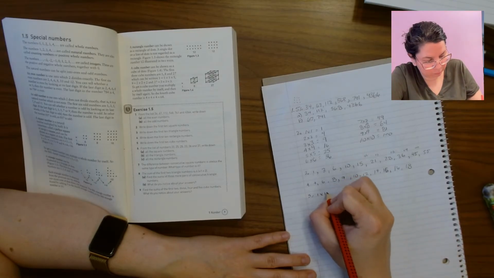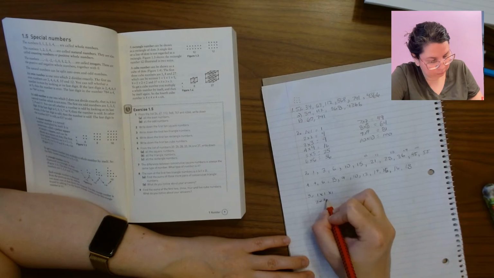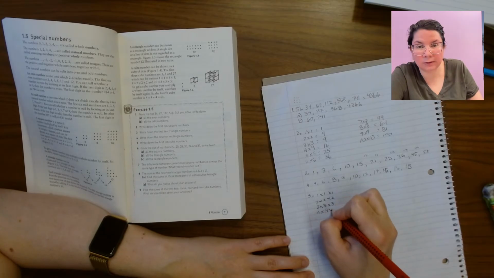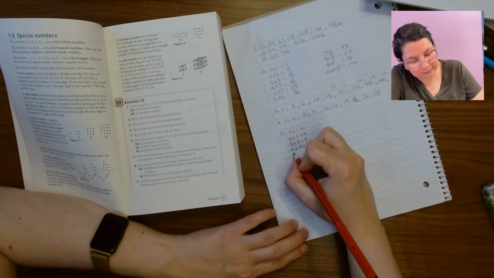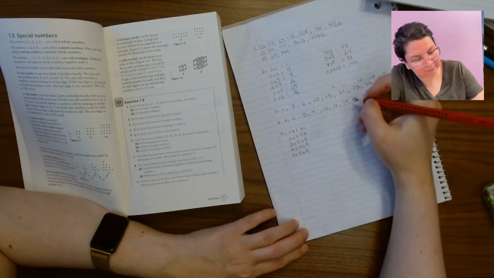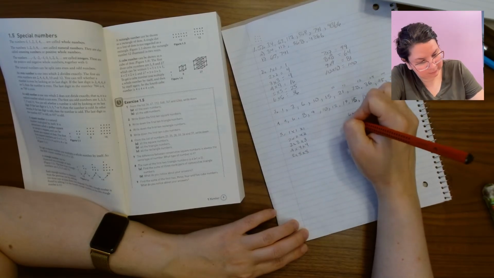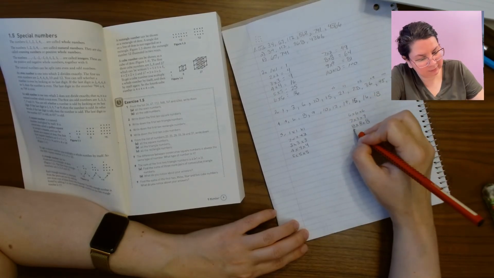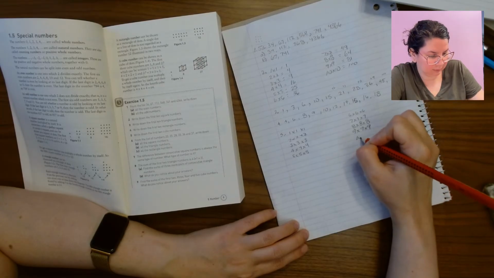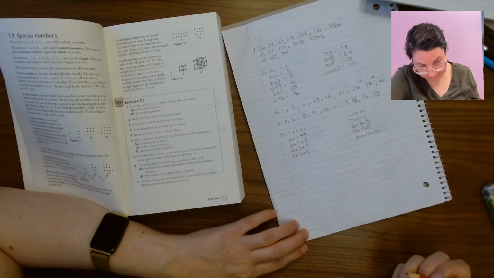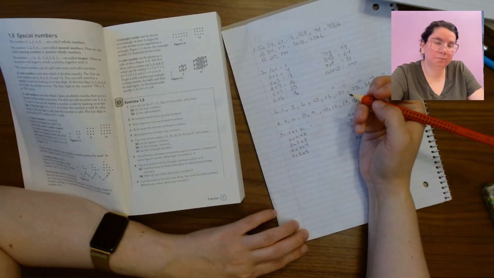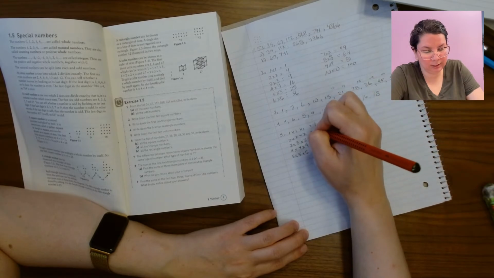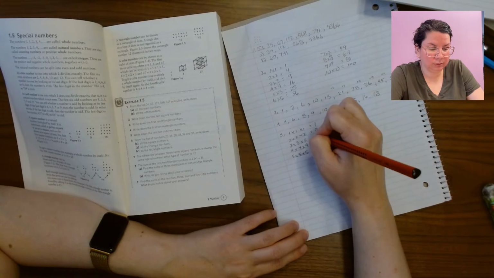So that'd be 1 times 1 times 1, 2 times 2 times 2, 3 times 3 times 3, 4 times 4 times 4, 5 times 5 times 5, 6 times 6 times 6, 7 times 7 times 7, 8 times 8 times 8, 9 times 9 times 9, and 10 times 10 times 10. So 1 times 1 times 1 equals 1. 2 times 2 times 2, which would be 4 times 2, which is 8. 9 times 3 is 27.